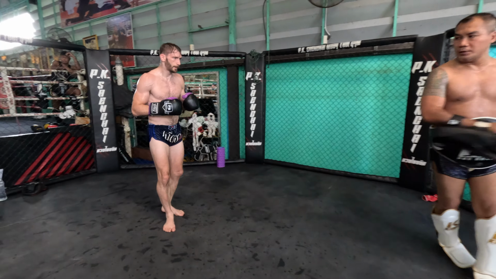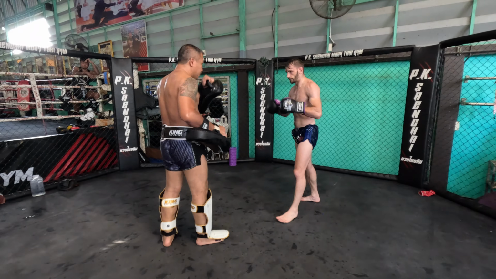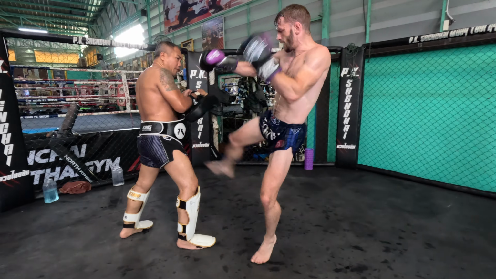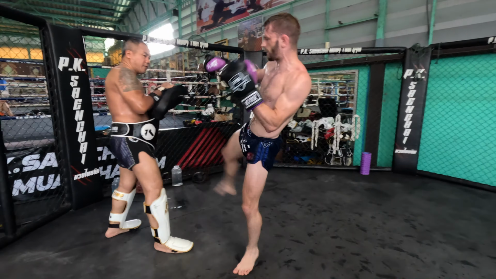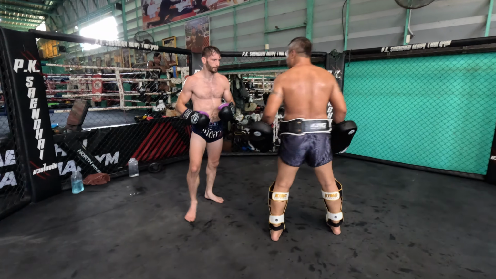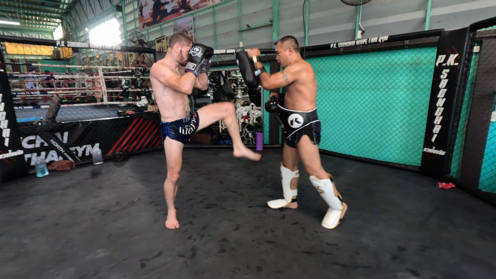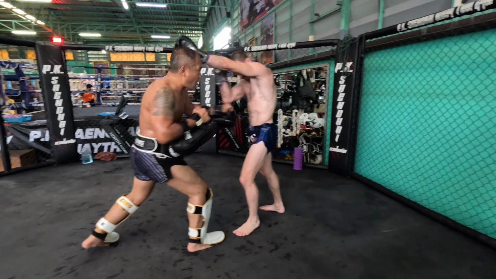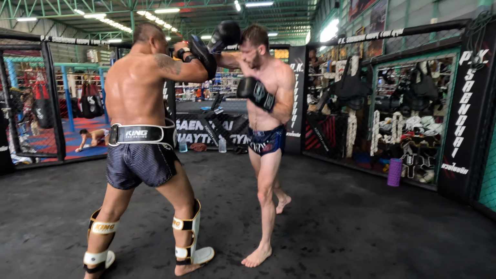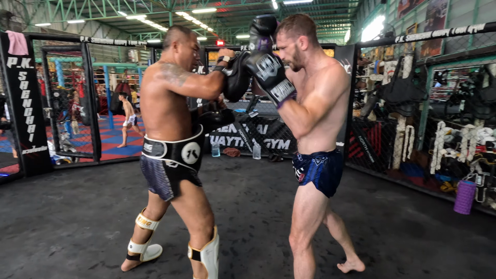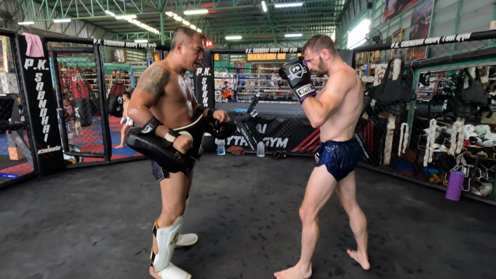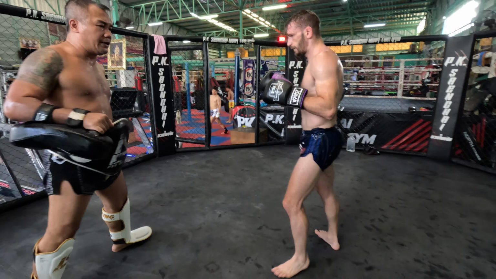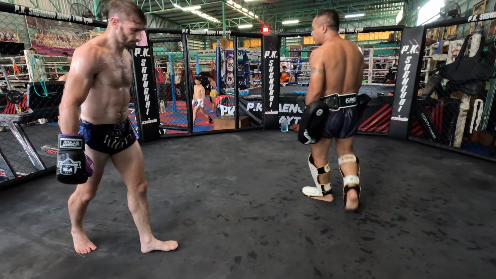If you notice, when I'm throwing my lead teeps, they're all thrown to the thigh. Just because, like I was saying before, if your opponent is a southpaw and he catches your lead leg, number one, it doesn't have enough power for him to get pushed back, and number two, he can easily throw it to the side and then score a big point with his left kick, whereas if you throw that rear teep, it's much easier to push your opponent backwards. Changing levels on the knee and the elbows, and then also changing the sides as well, so left to right.